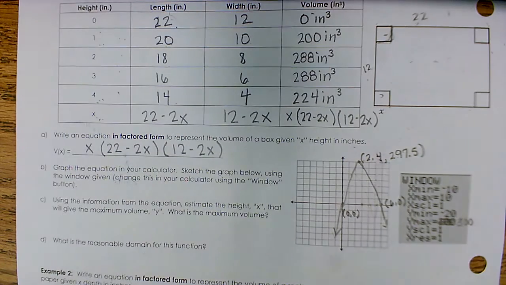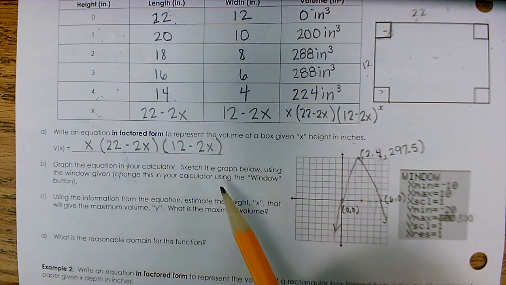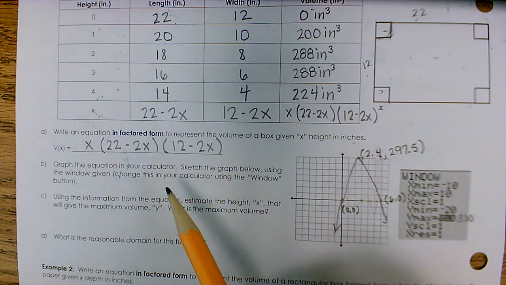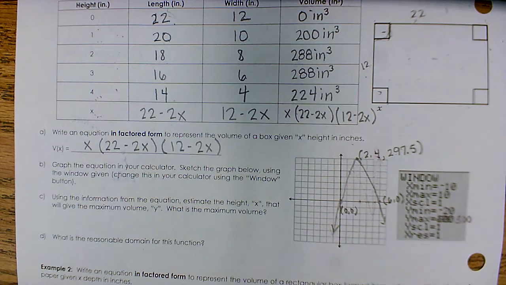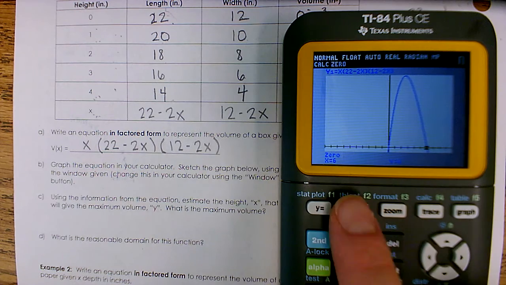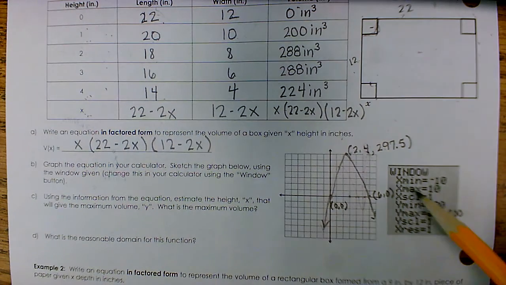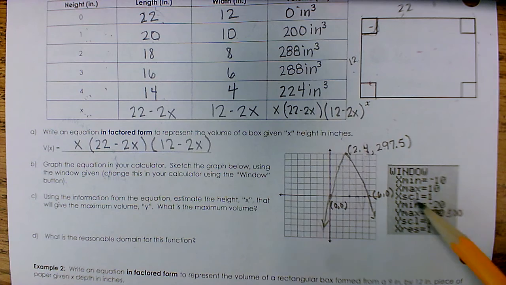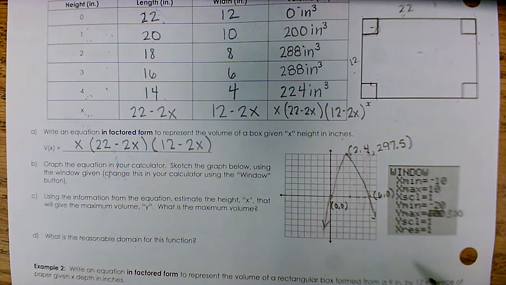Okay, so I went ahead and sketched my graph over here. It says graph the equation in your calculator, sketch the graph below using the window given. Change this in your calculator using the window button. So if you look at your calculator, you can change the window button. So I went right here and changed the window to match an x min of -10, max of 10, a scale of 1, a y min of -20, a y max I put 300 in there, and then a y scale of 1.